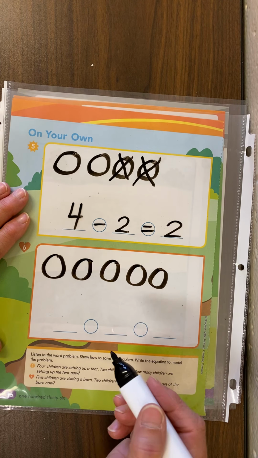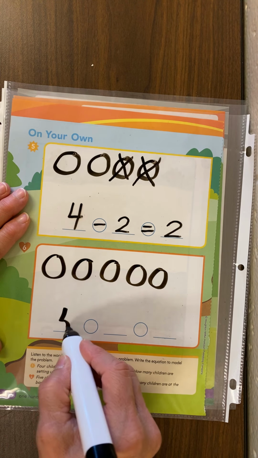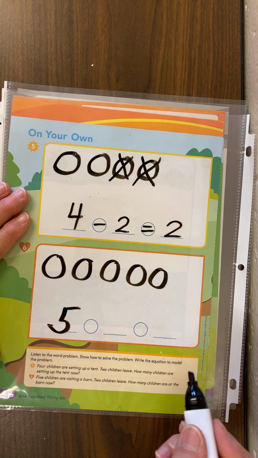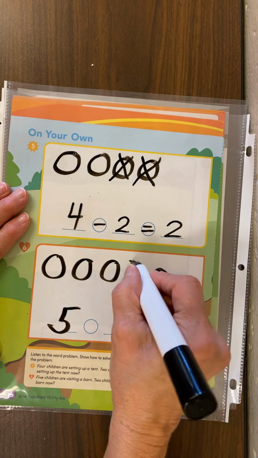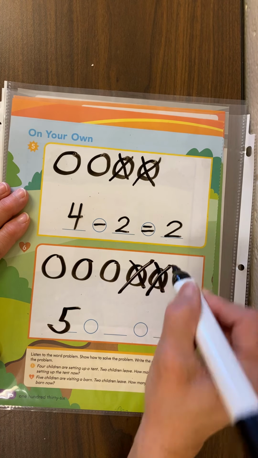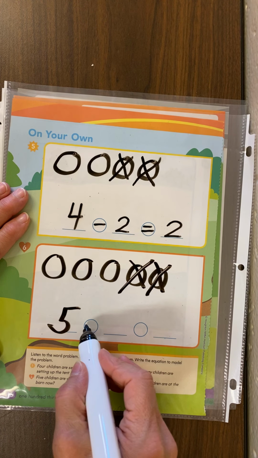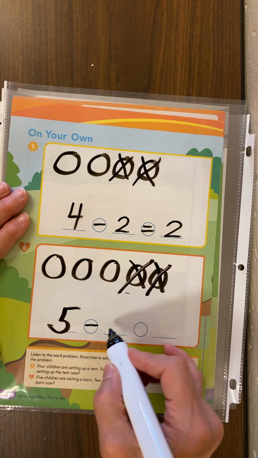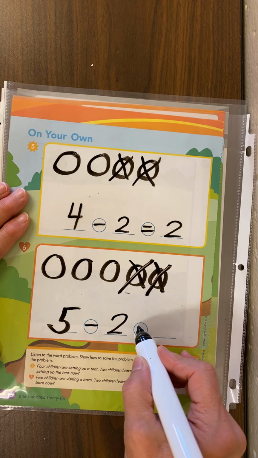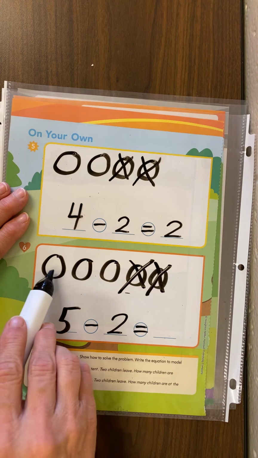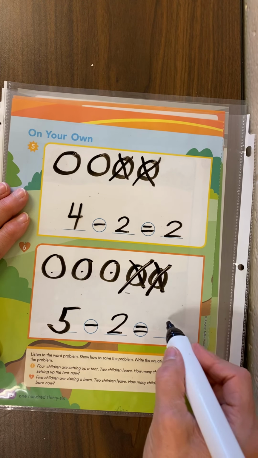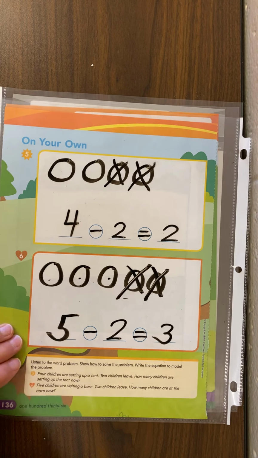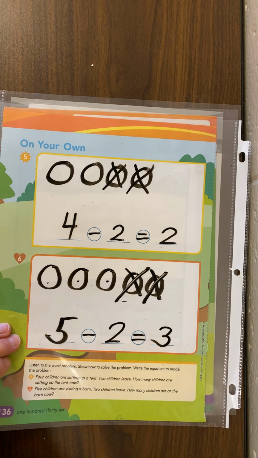Next thing we do is write the number, correct. 5 children are visiting a barn. 2 children leave. So if we put X's on 2, we have to use a minus sign. 5 minus 2 equals 3. Good job. And, oh, we finished that page.